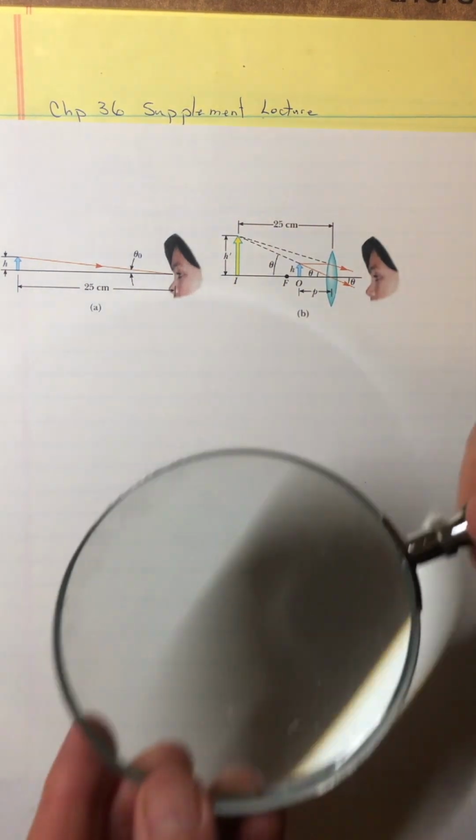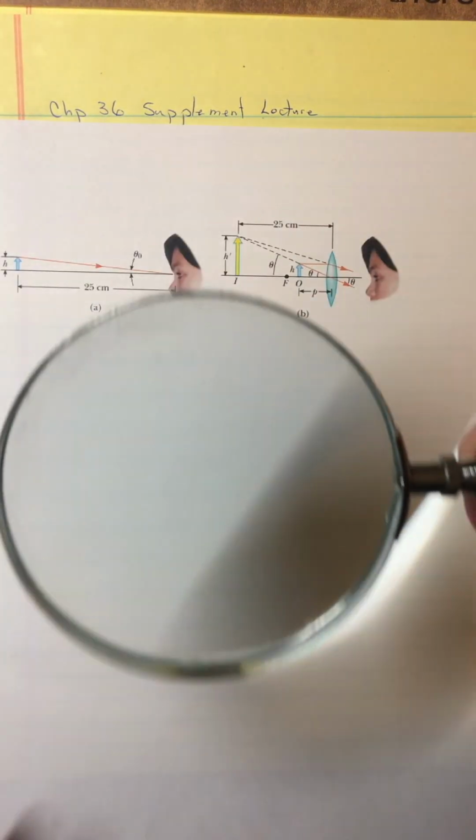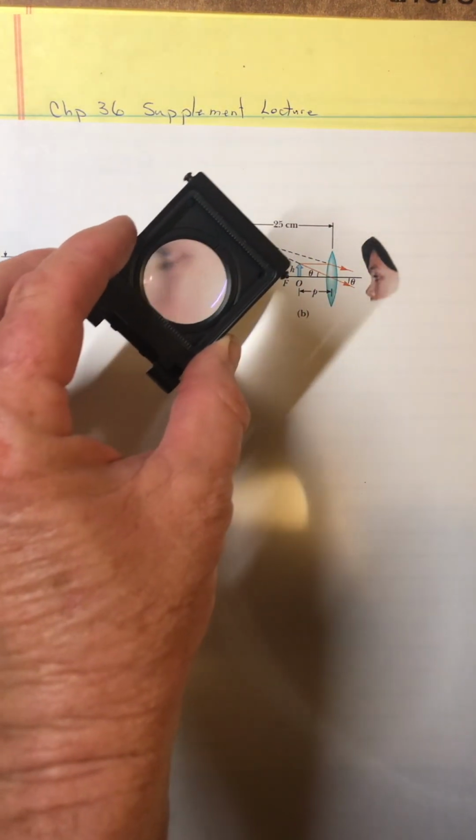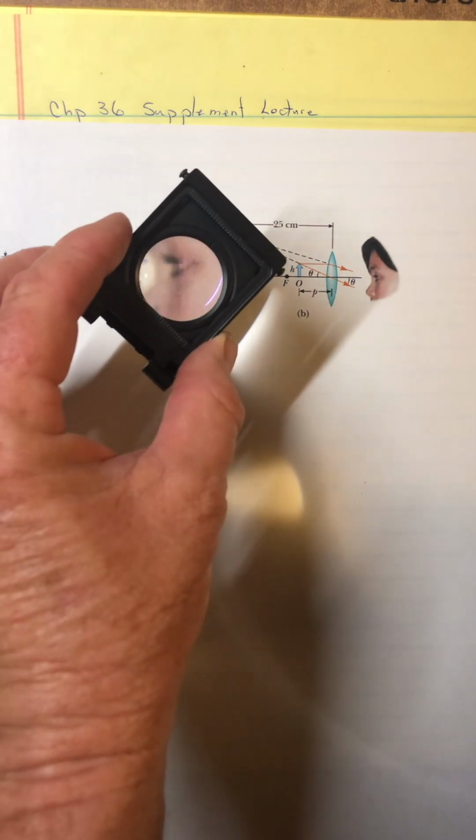Let me jump over here somewhere in my desk. I thought I had. Yes. I always keep a lot of fun stuff handy. But here we go. Here's our simple magnifier. And actually this one is even a better one. It's got more curvature to it.